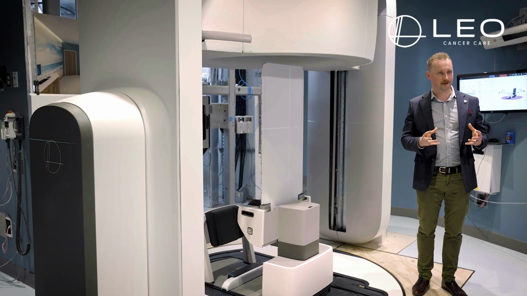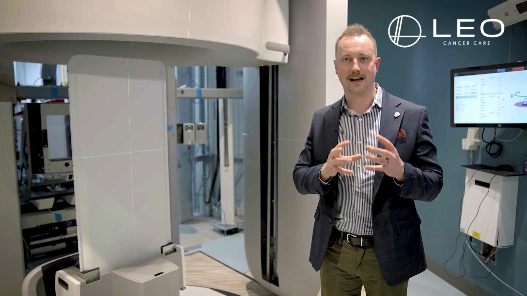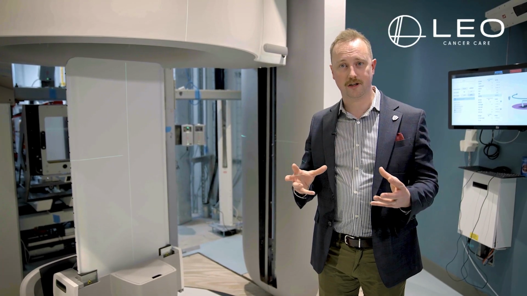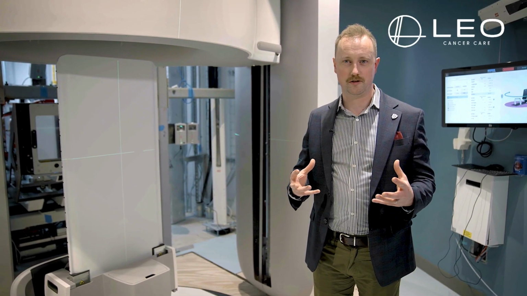And this is the breakthrough. Such a simple change, but something that allows us to take proton therapy, the clinical advantages that have been proven at centers like the McLaren Proton Center for many years, and put them truly on a global stage.